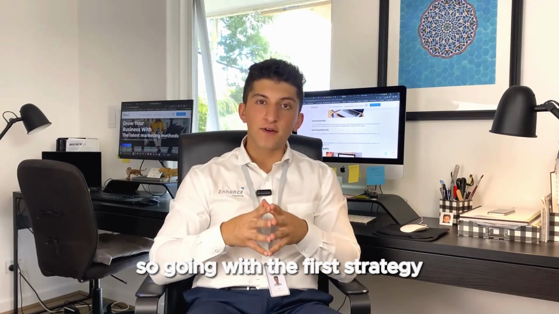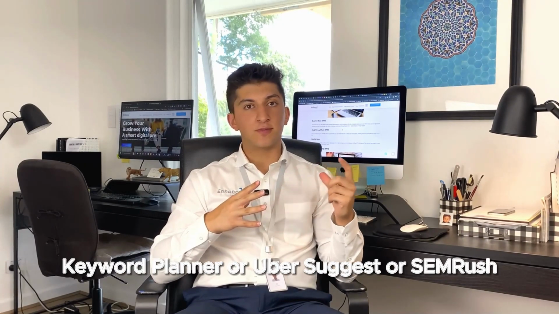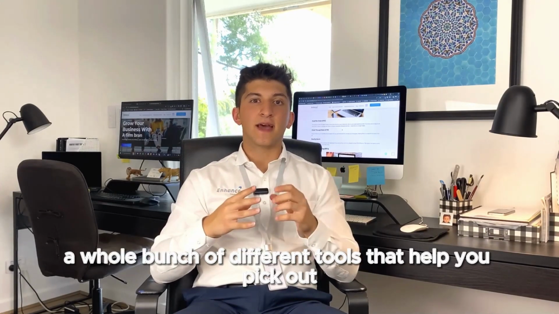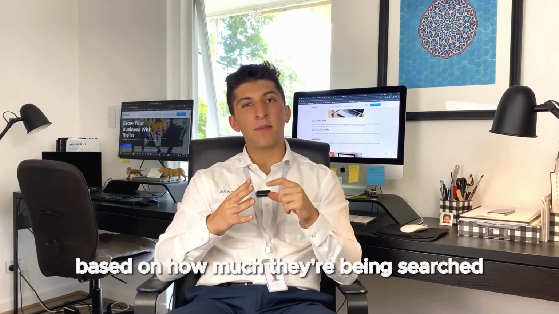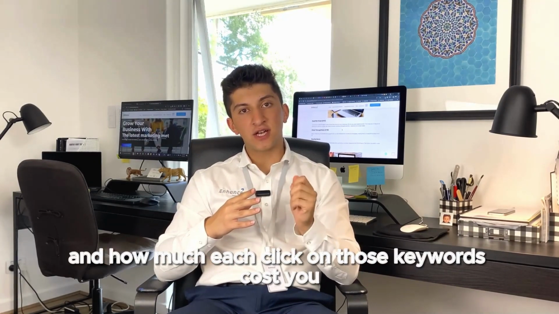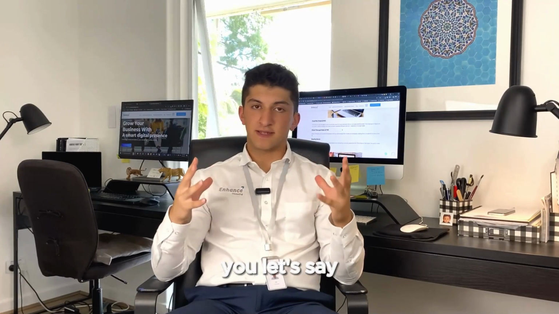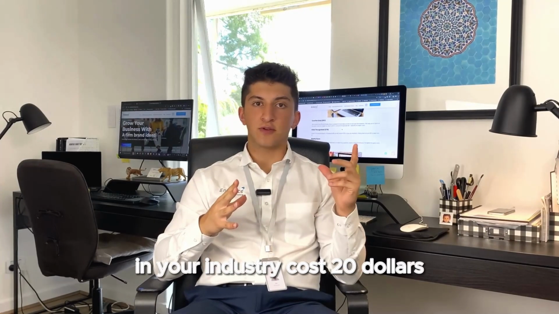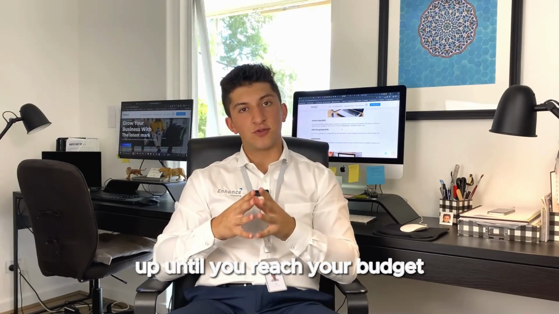So going with the first strategy, you have to look for keywords. You can either do this through Google Keyword Planner or Ubersuggest or SEMrush. There's a whole bunch of different tools that help you pick out the best keywords in your geographical area based on how much they're being searched and how much each click on those keywords costs you. So with consideration of this, let's go back to that $10,000 example: if one keyword in your industry costs $20, you know that a certain amount you can have up until you reach your budget.